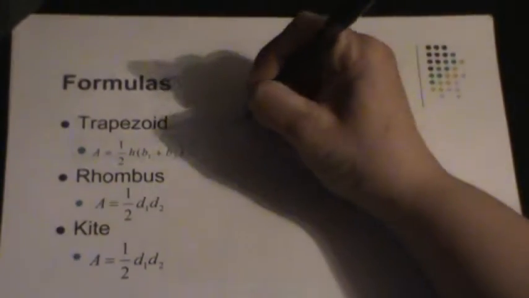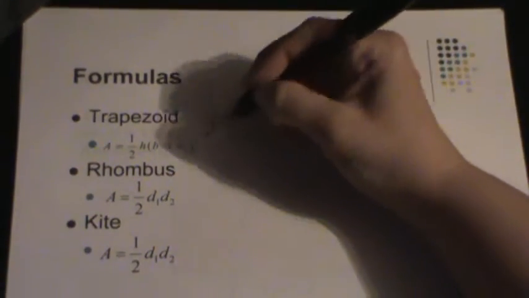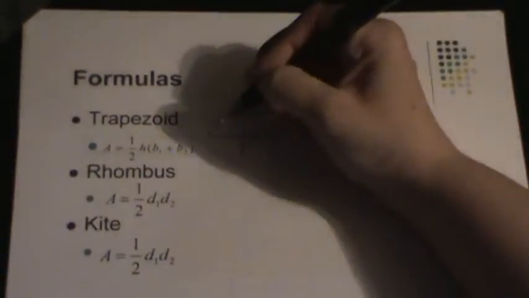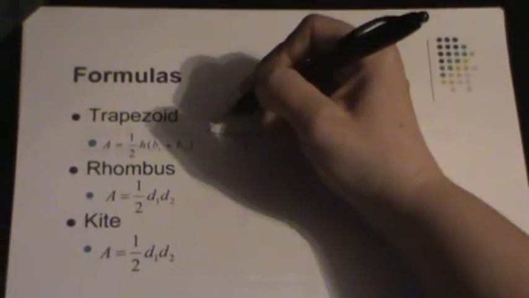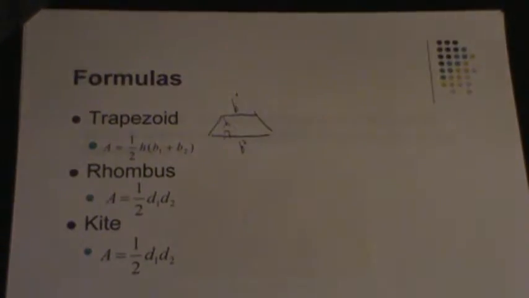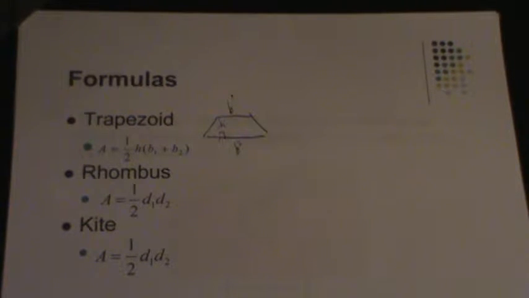So when we have a trapezoid, remember, the parallel sides are your bases. Your height, as always, is going to be marked with a right angle. So again, if you see when I draw the height, you might see a right triangle, so you'll probably be using Pythagorean theorem again to find your height.